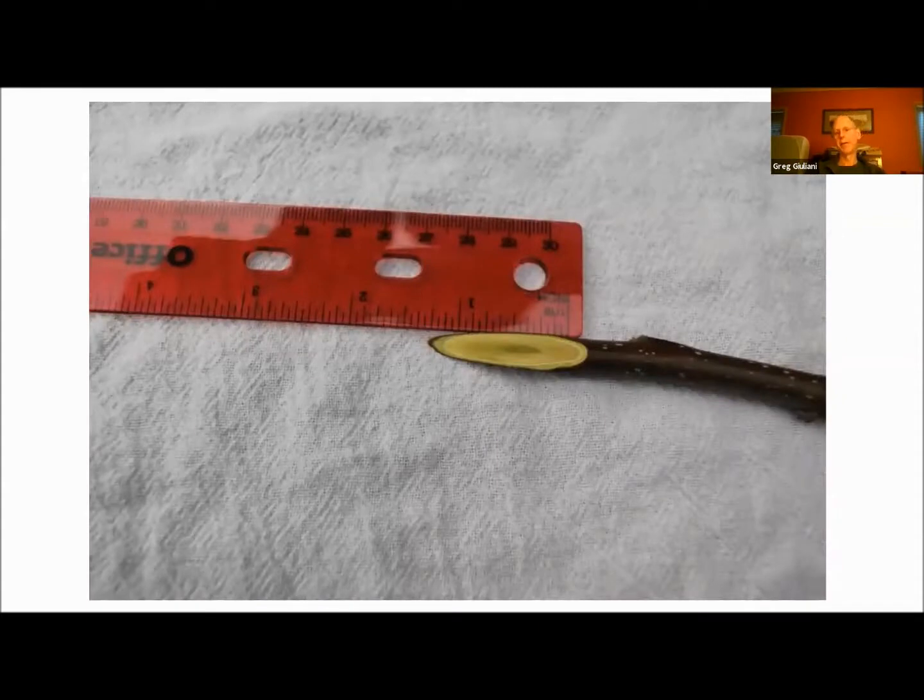I think if the length is too short, the union loses some stability, and if you make it too long, you run out of grafting band and have to use more. I think an inch to an inch and a quarter on a pencil-thickness scion is a good length.